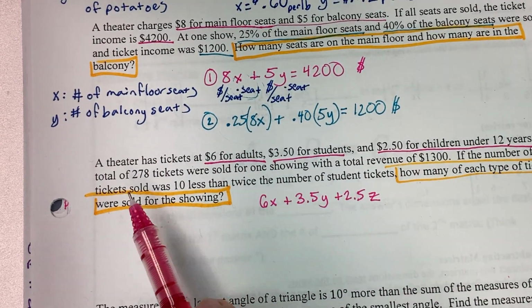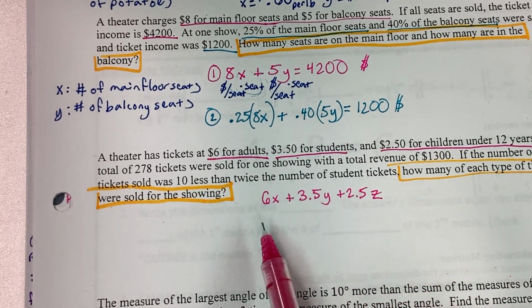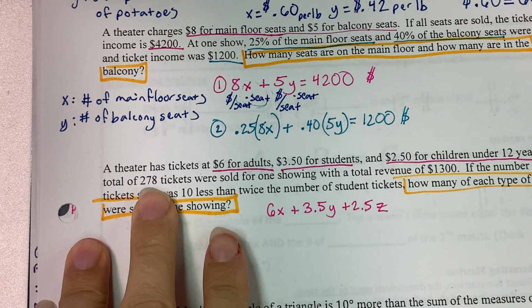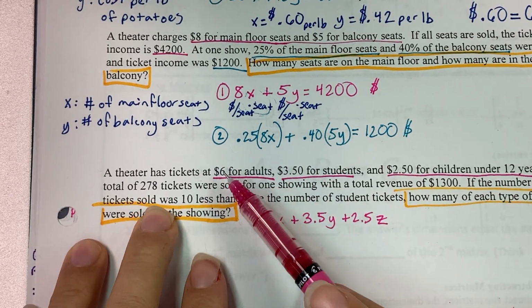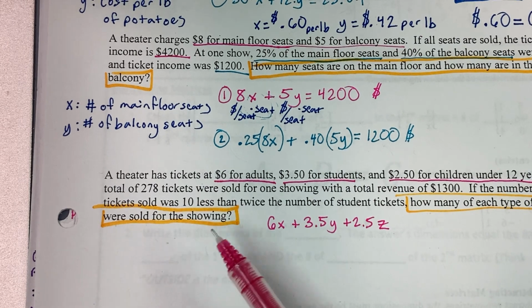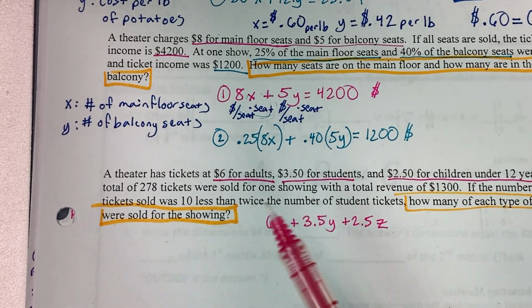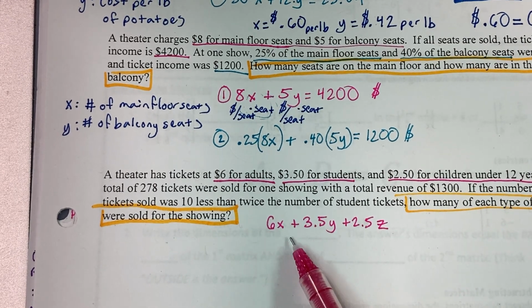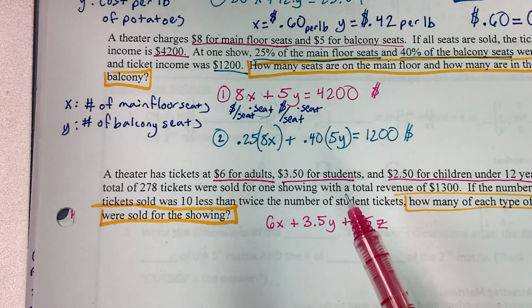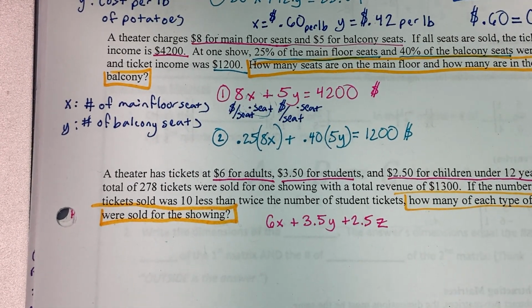Now it says a total of 278 tickets were sold. Do I want to set this expression equal to 278? Well, this is in terms of money. This is in terms of tickets. So in order for me to have money times something equal tickets, I would need tickets per dollar as my x variable. And I'm thinking that the x, y, and z are going to be more the amount of tickets, because it's asking me how many of each type of ticket were sold for the showing.